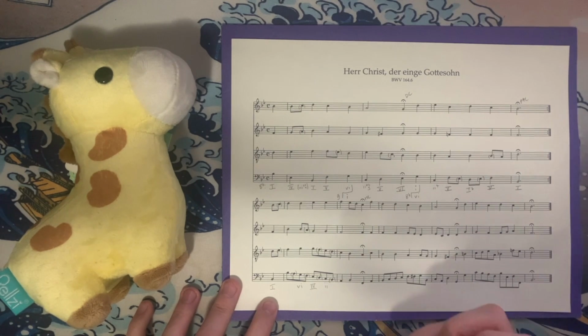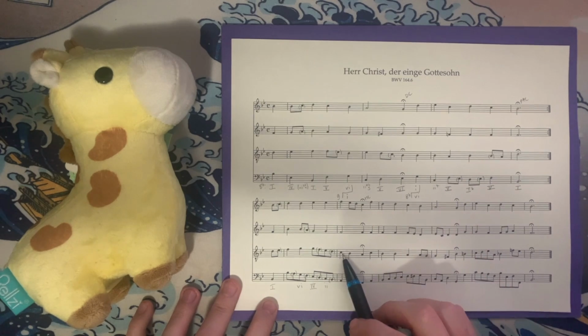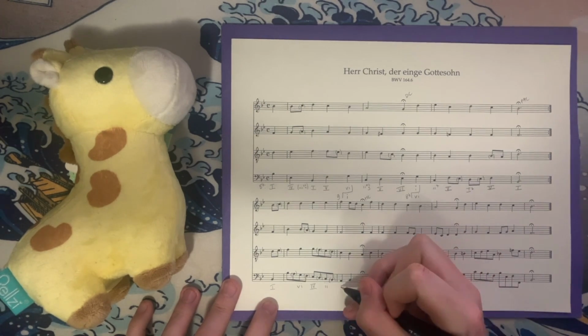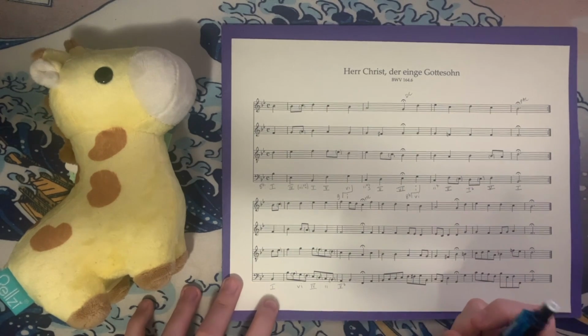I have it written as a 7-6 chord because I misread this C as an E flat when I was going through the first time. But no, this is a 5 chord in first inversion, F major over A.